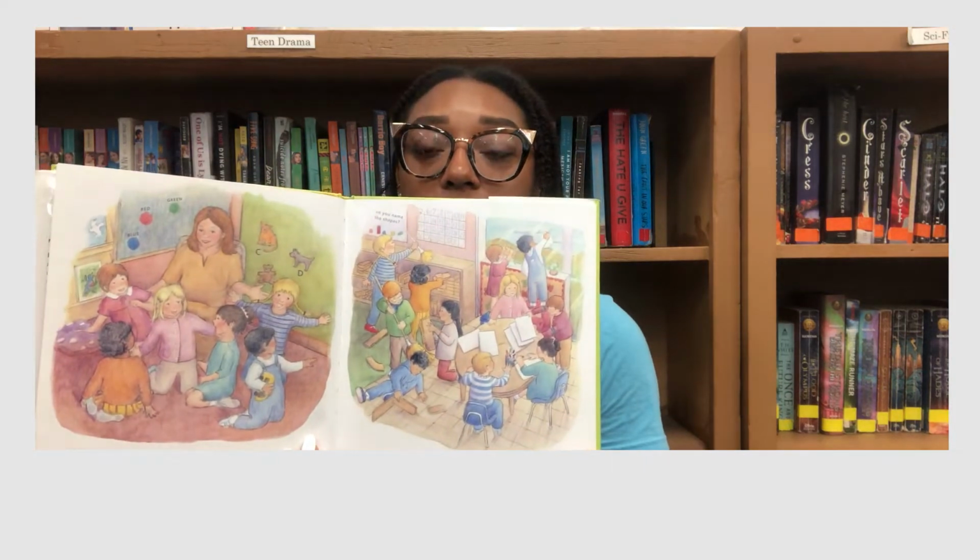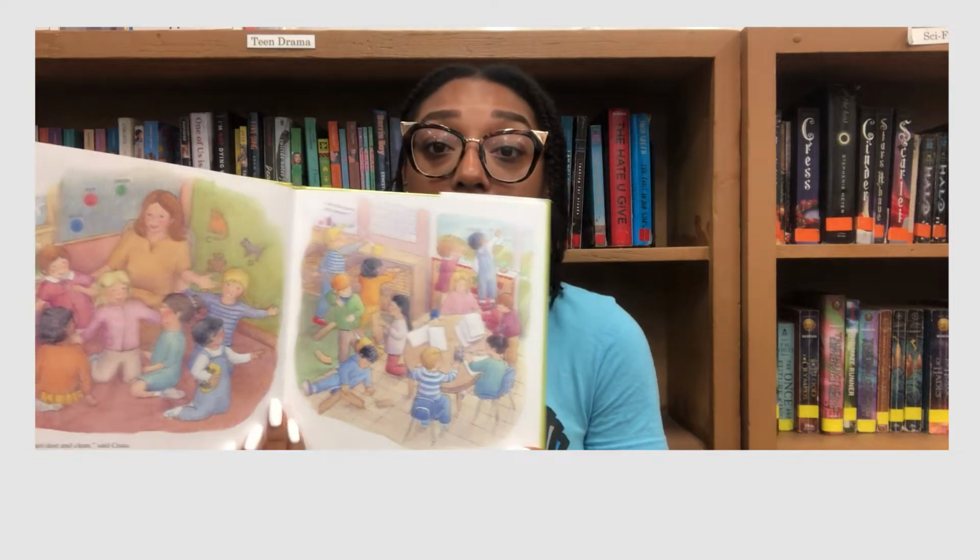And Molly's Family talks about a young girl who does have two moms. It has some beautiful illustrations of different characters. And not only does it center around an LGBTQ family, but it also has a lot of diverse characters within it there.